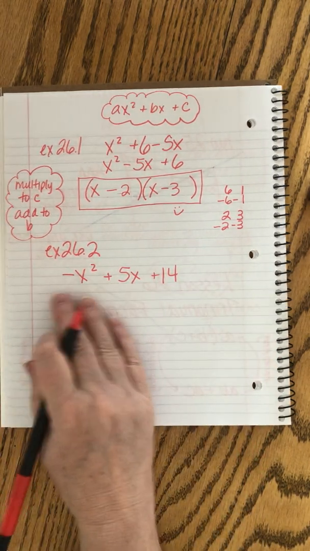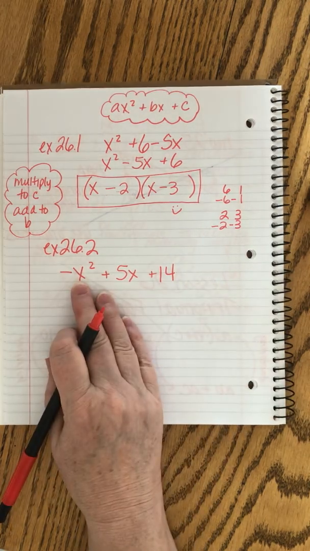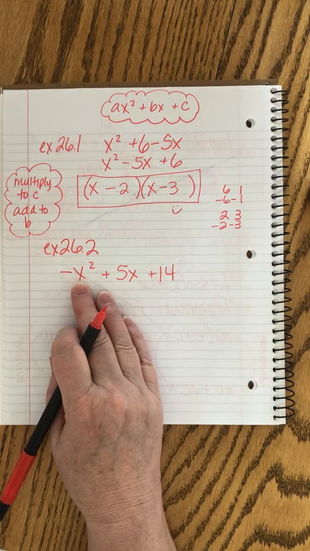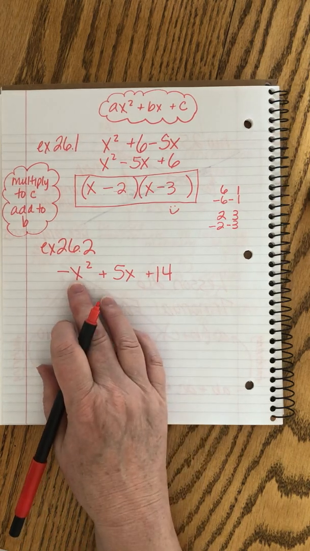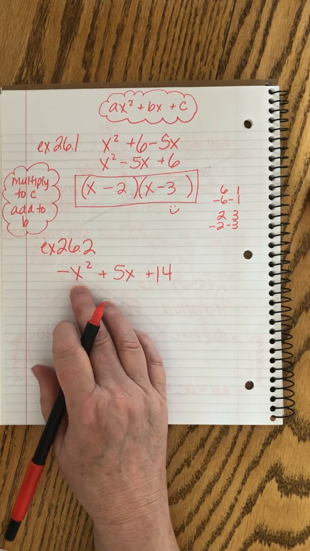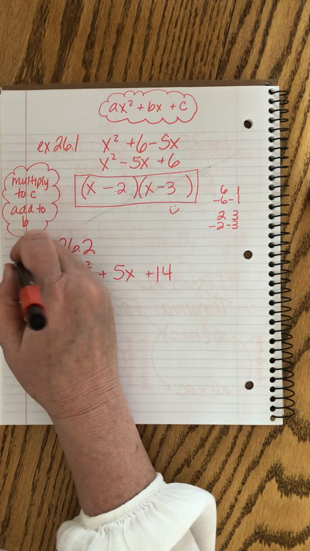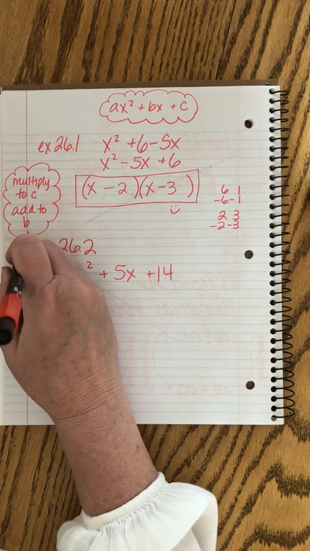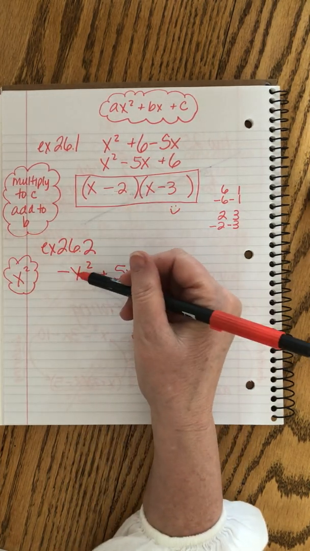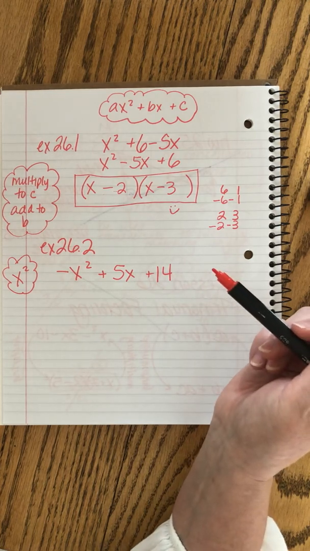All right, at least John got it in order, but he put a minus sign here and I don't like it. Now, what we want to do is, we don't want that there. That's drama, that causes problems. X squared must be beautiful and perfect. We can't use this method unless we have a beautiful and perfect x squared. So here's what we're going to do.